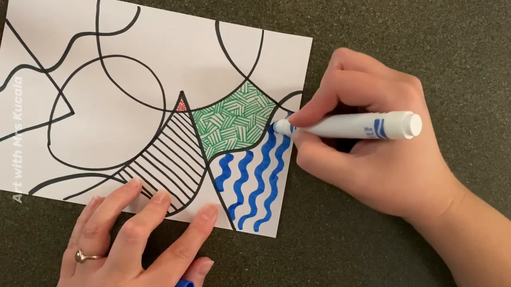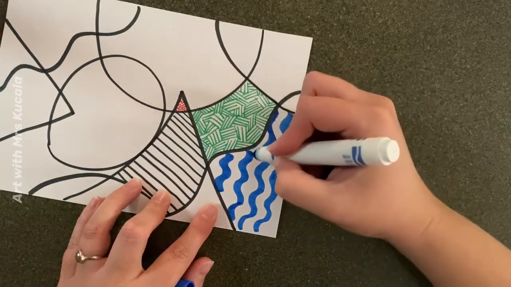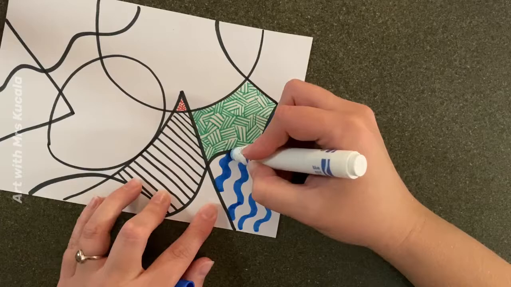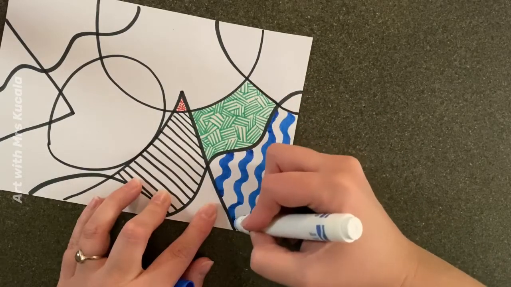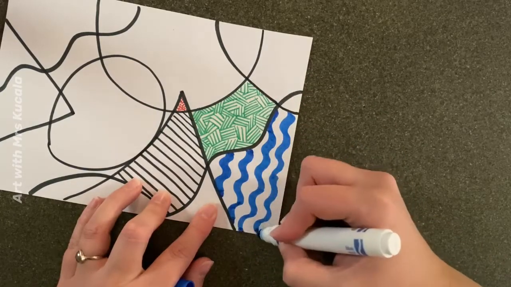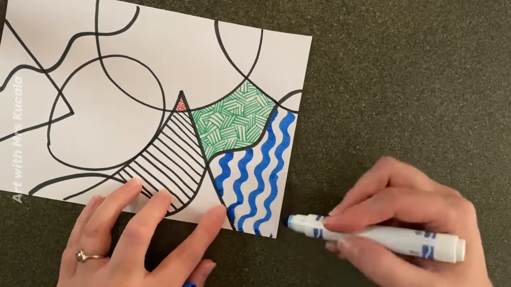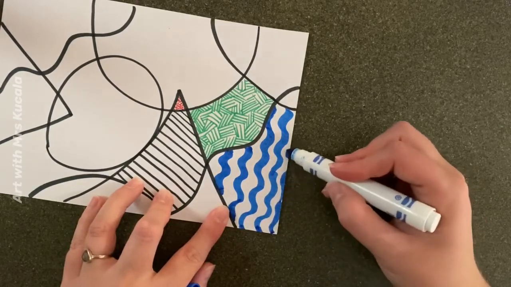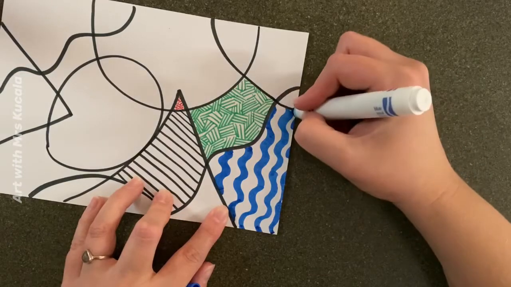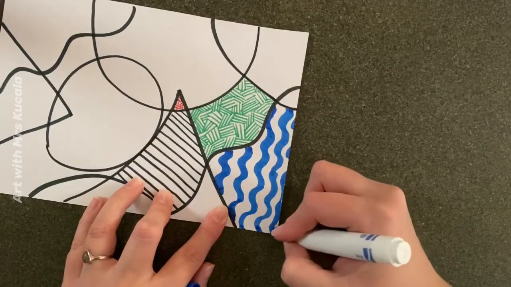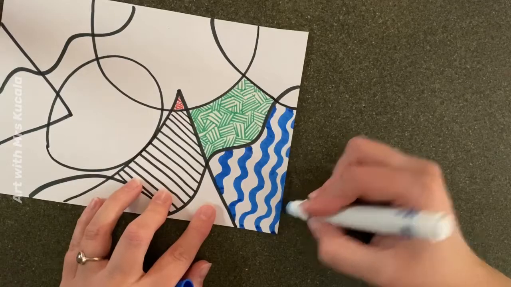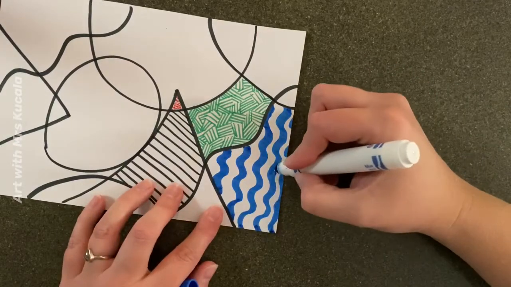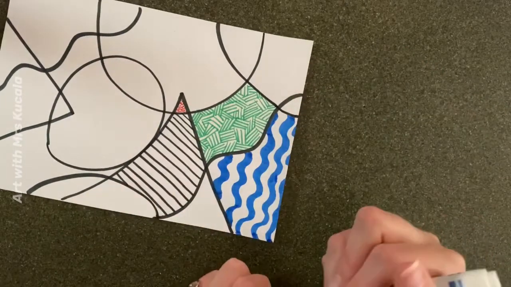And then I'm gonna kind of continue on, make sure that this goes all the way to that black edge I created, and go all the way to the edge of my paper as well. One of the things I'll be looking for if you guys do want to earn a 4 on this one is if you do carry your pattern all the way to the edge, okay?